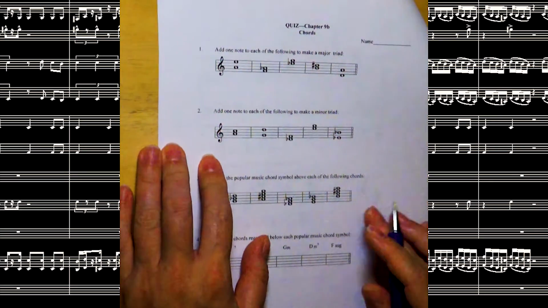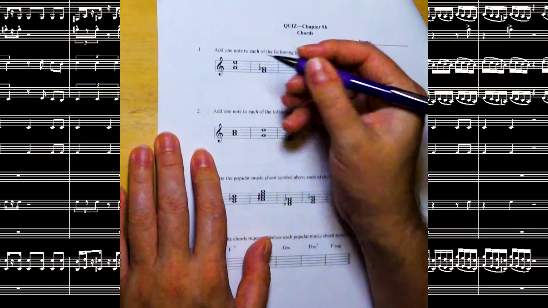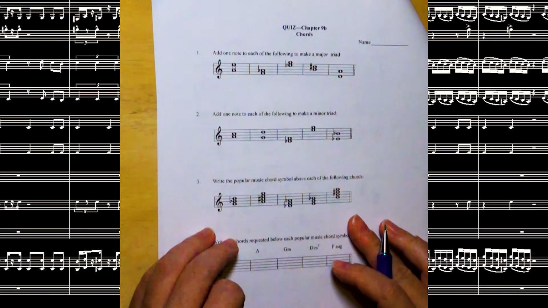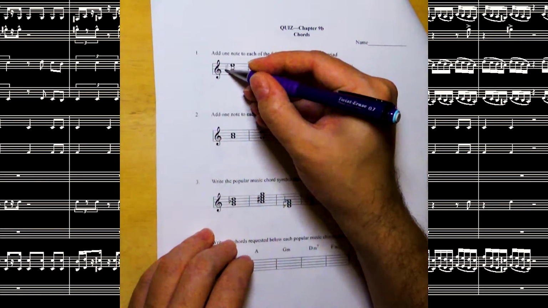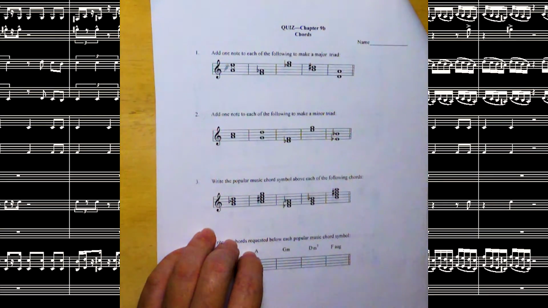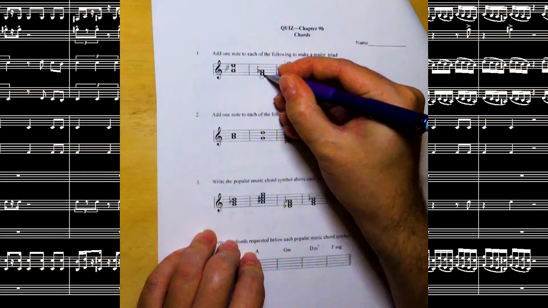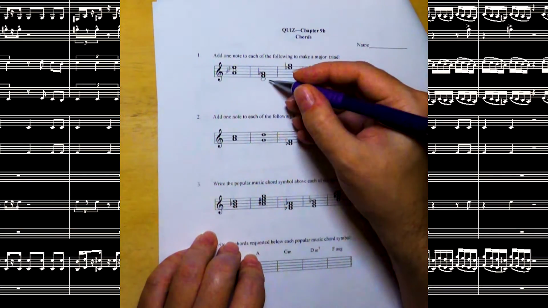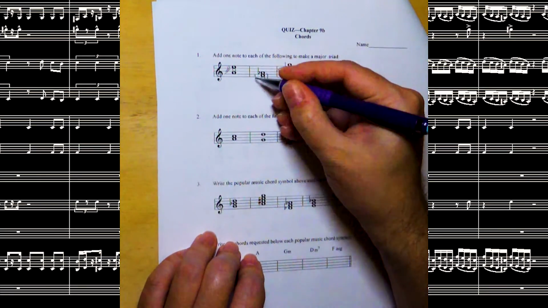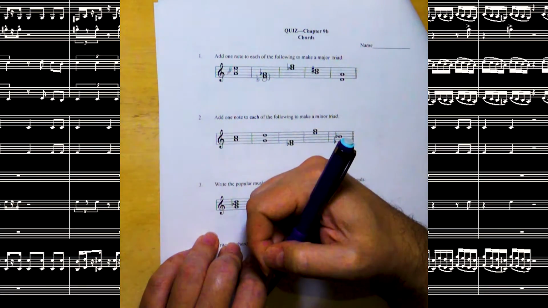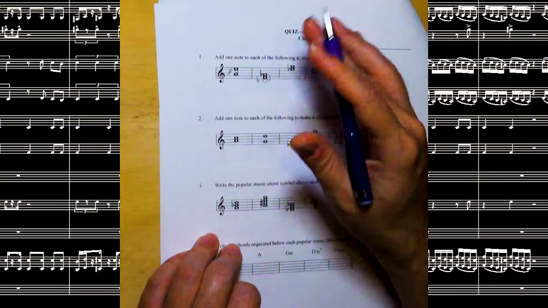All right, so how do I make this a major triad? Well, I have to do something in the middle here. So how do I make this a major? Well, in the key of A, there's supposed to be a C sharp. There it is. All right, we'll write this one. Make this a major. Well, first I gotta put this as a perfect fifth. So I have to match these two. So the key of D flat, is there an F? Yeah, it's F natural.